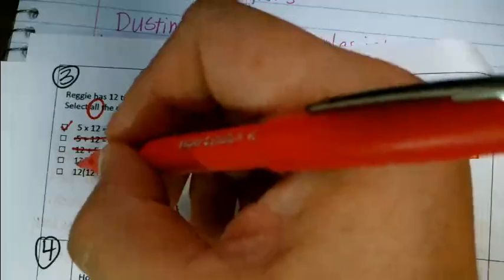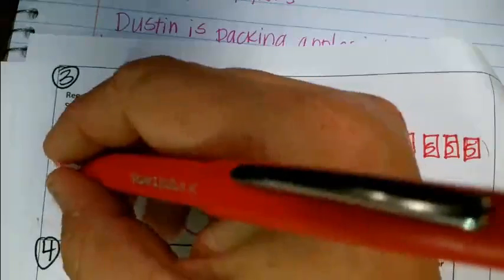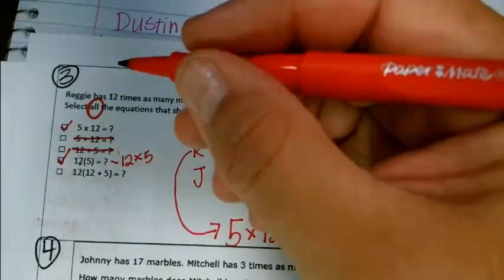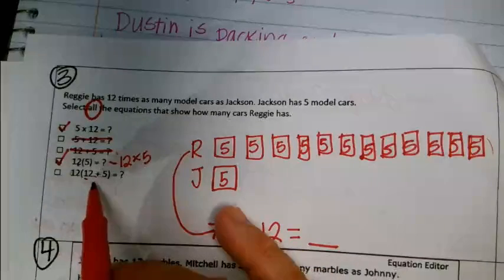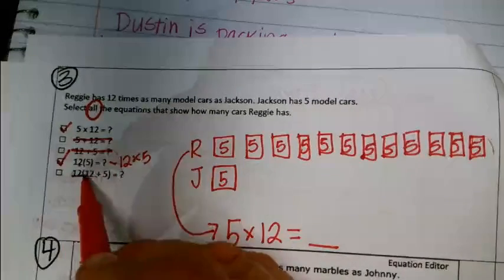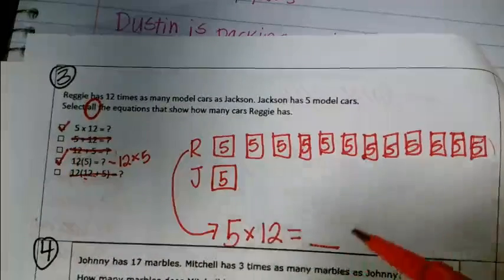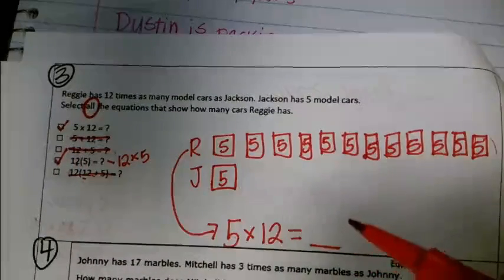When you have a number and parentheses, this means the same as 12 times 5. So this is your other choice. On this one, if I follow the order of operations, this would have me multiplying 12 times 17. This is not going to work. So those and only those 2 selections are the right answer.